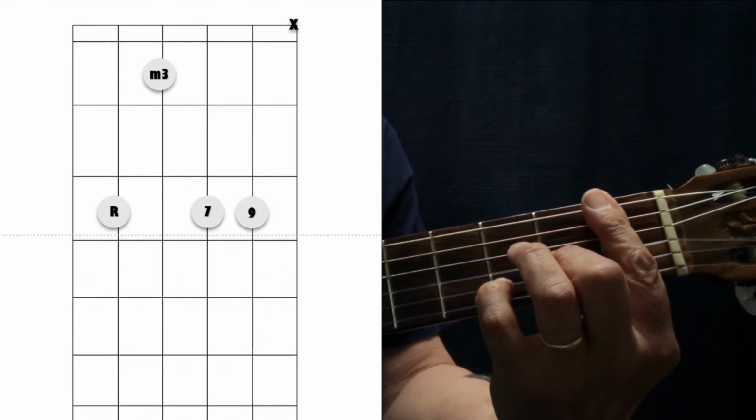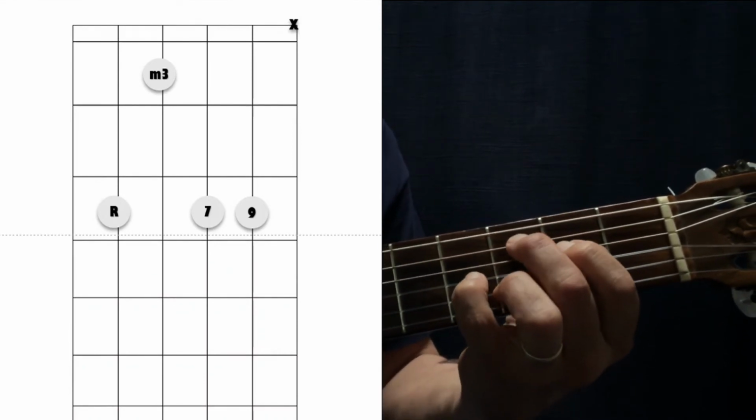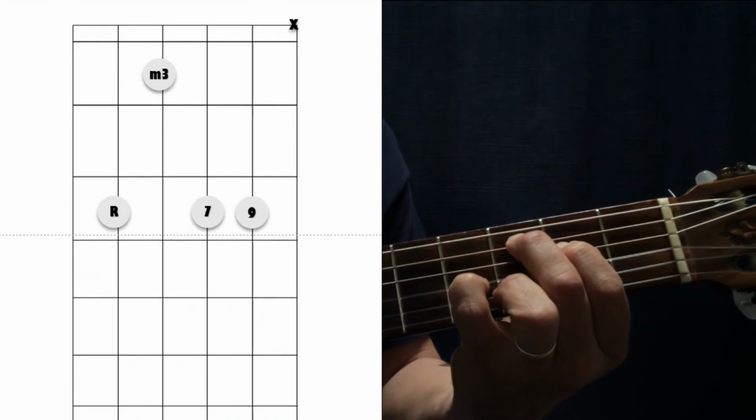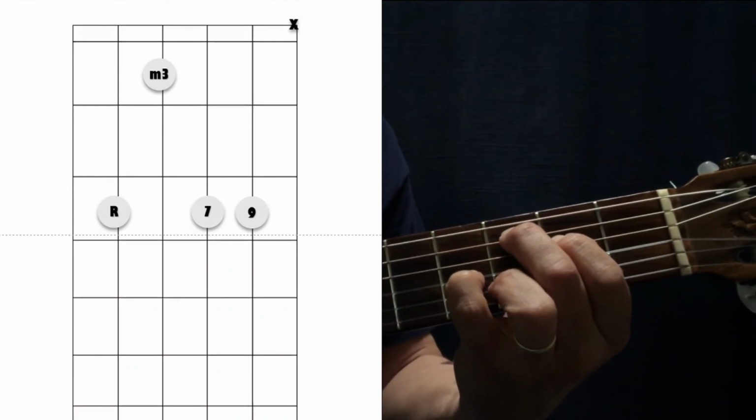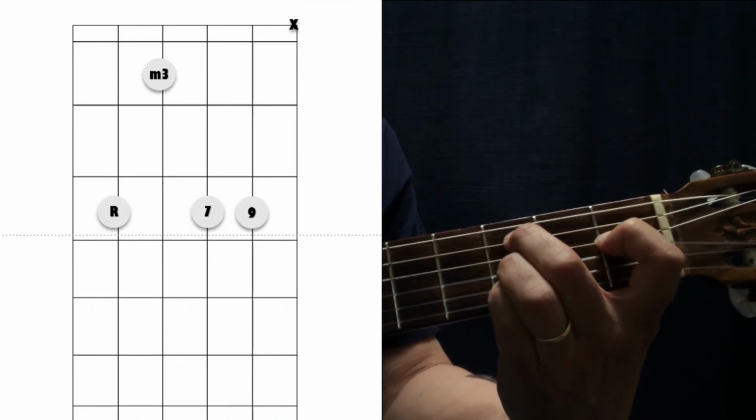That's an F chord, okay? It's a very nice change, and you will find this actually quite often.